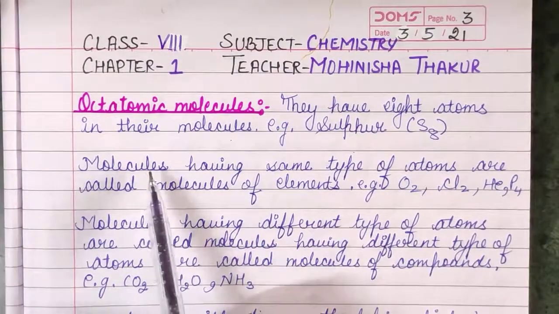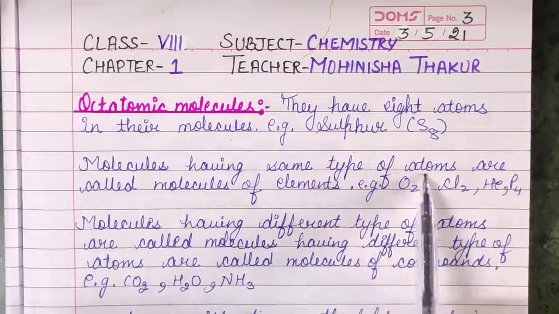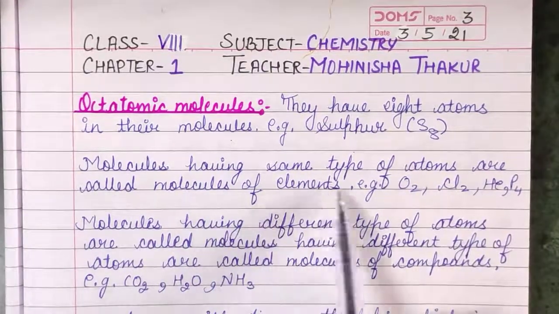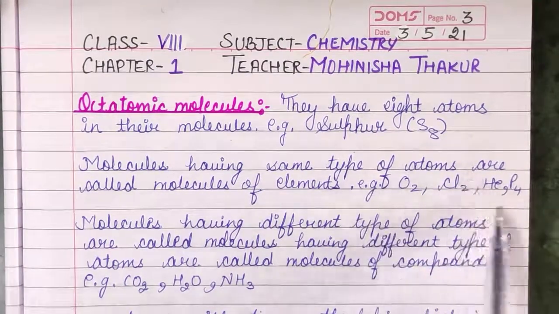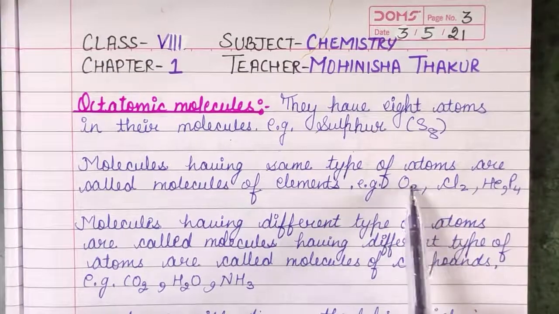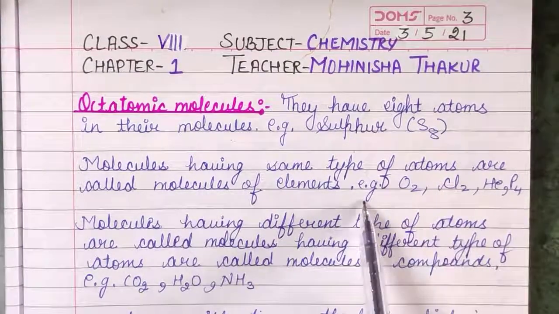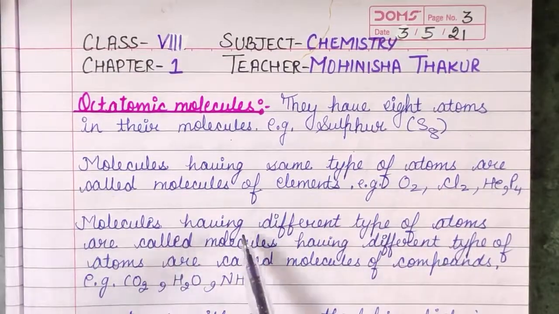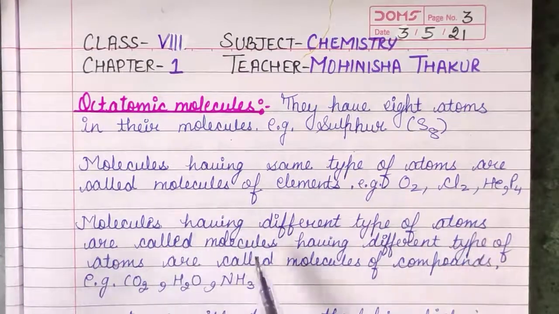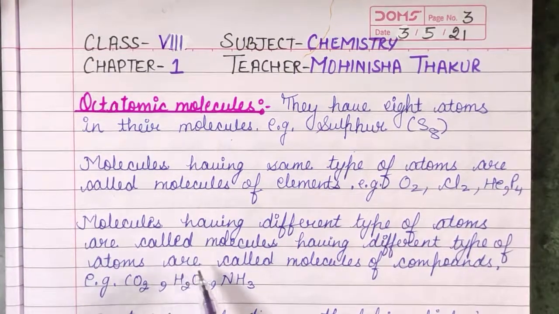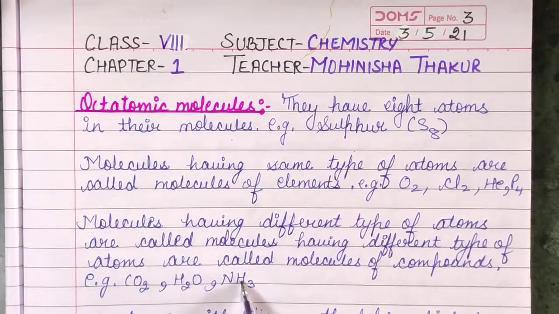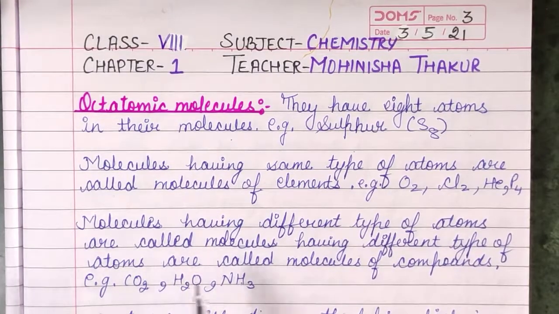So, students, molecules having same type of atoms are called molecules of elements. Example, O2, Cl2, helium, P4. Because they are all made up of same kind of atoms, we will call it a molecule of an element. Whereas, molecules having different types of atoms are called molecules of compounds. Example, CO2, H2O, NH3. As you may observe through the examples, they are composed of different types of atoms.